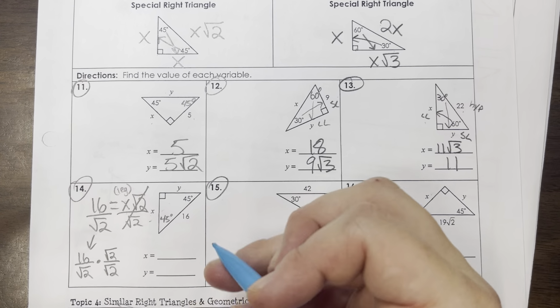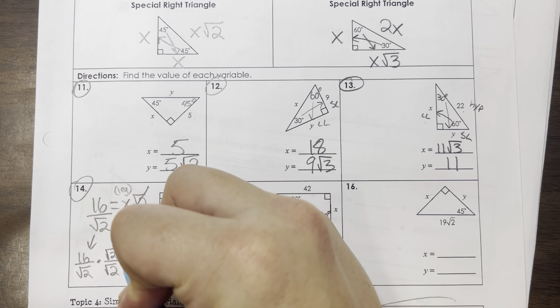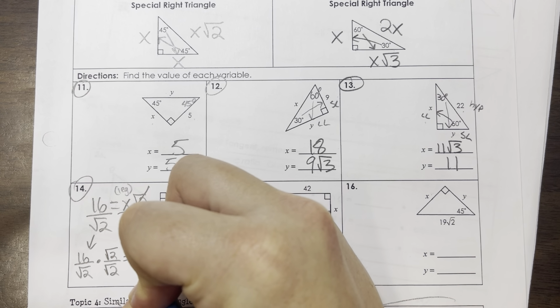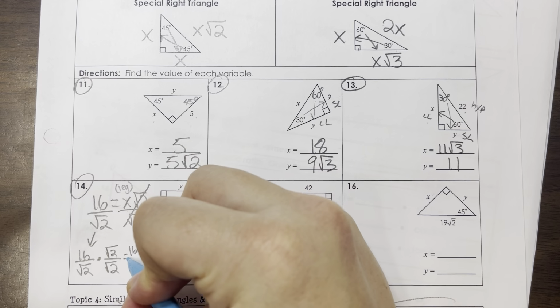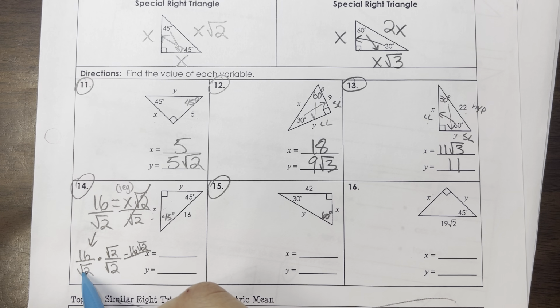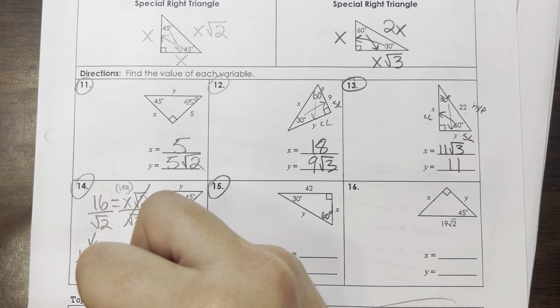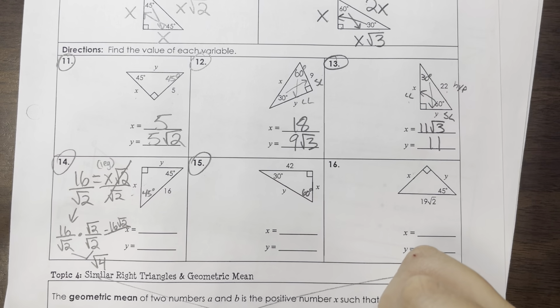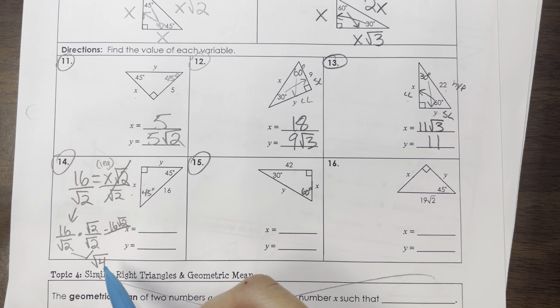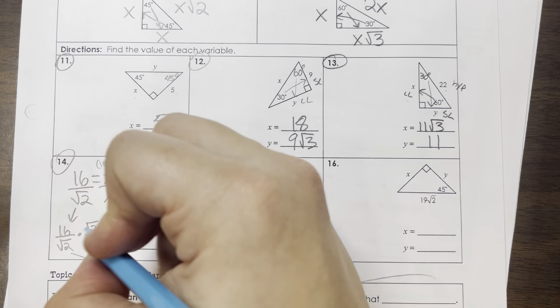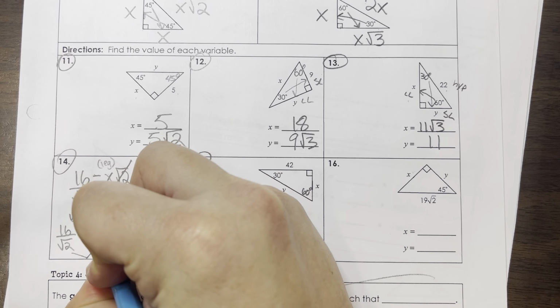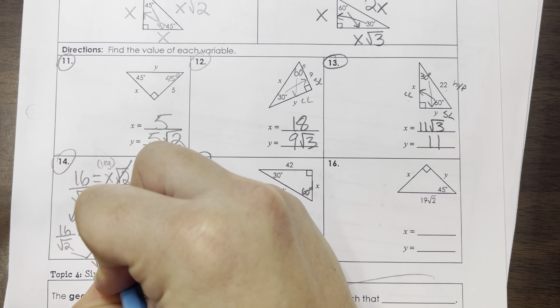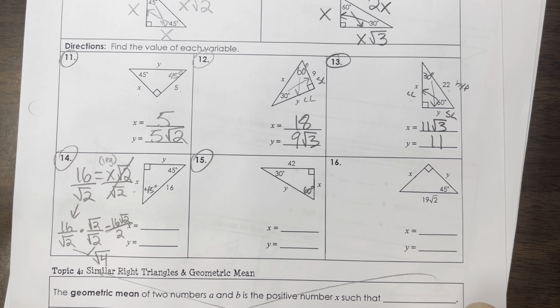So if I take 16 times the square root of 2, I have to leave it like that. Now in the bottom, I have the square root of 2 times the square root of 2, which is 2 times 2, gives me 4. 4 is one of our perfect squares. The square root of 4 is 2. This is an equal sign. So we actually get a 2 down here in the bottom.